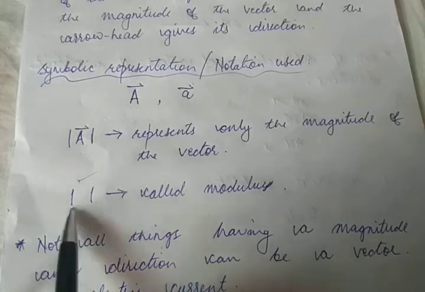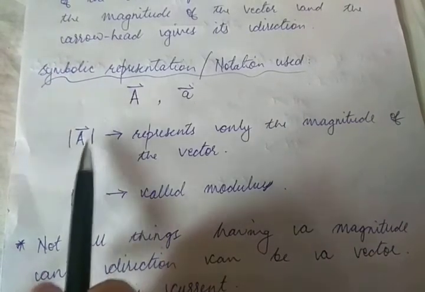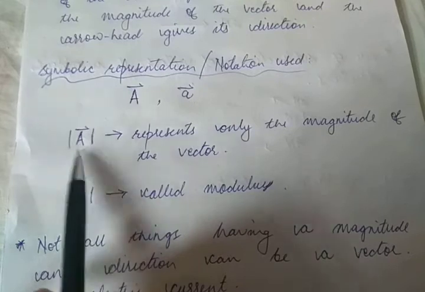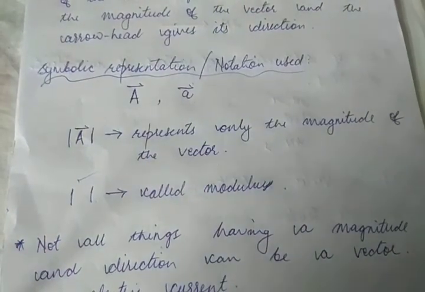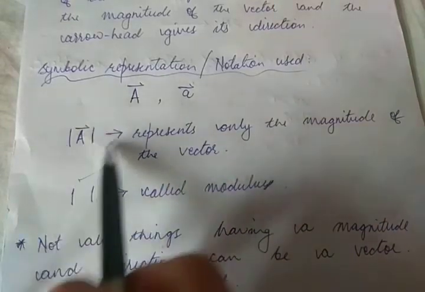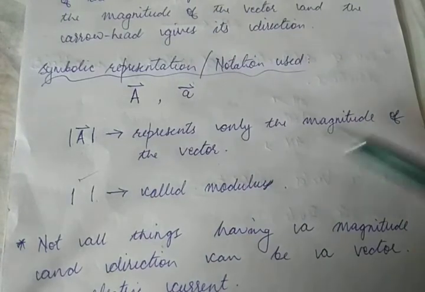Whenever you see a vector inside the modulus sign, this notation represents only the magnitude part of a vector, remember. We know a vector has two parts: one is the magnitude, the other is the direction. So whenever you see this notation, we are only speaking about the magnitude of the vector, remember.